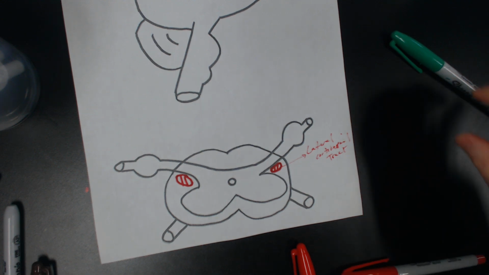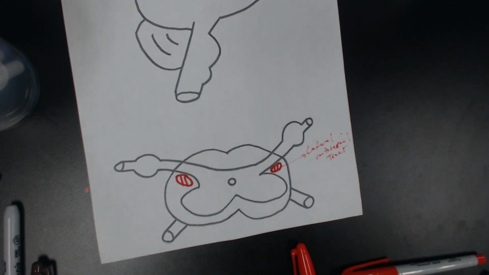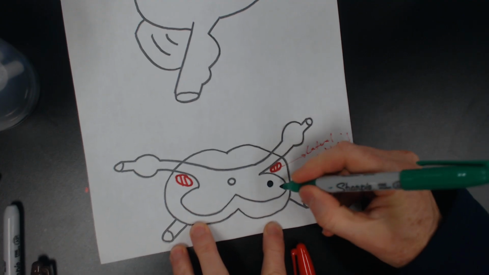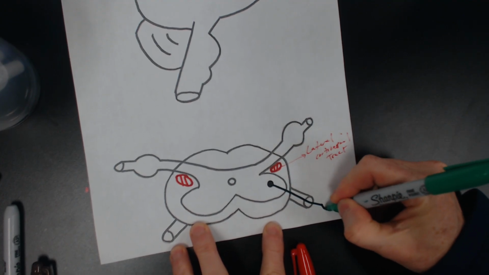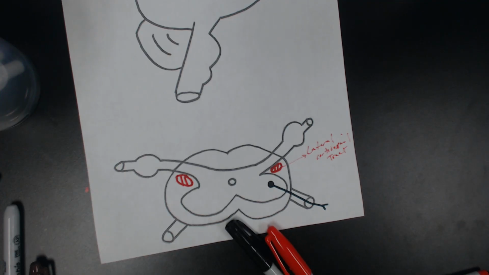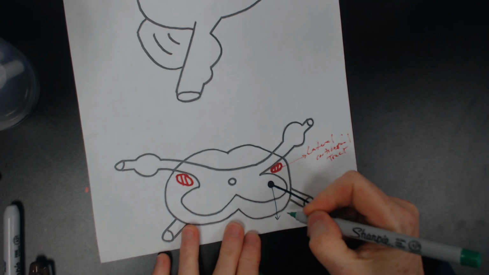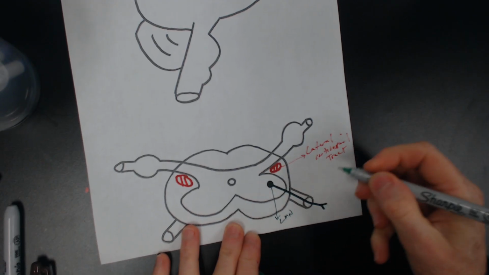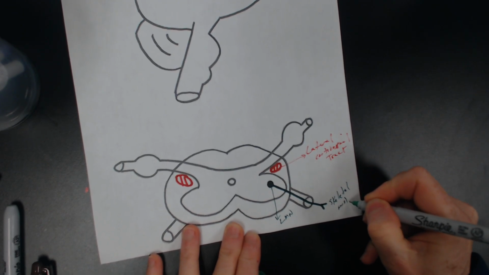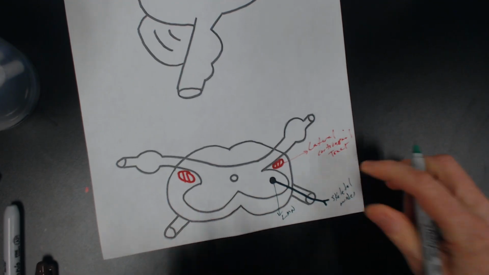Okay, and we also know that in the ventral gray horn we have our lower motor neuron, or alpha motor neuron, that comes out and innervates skeletal muscles. So this is your lower motor neuron.